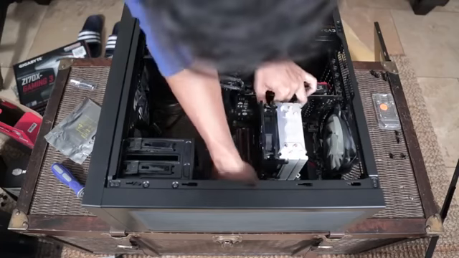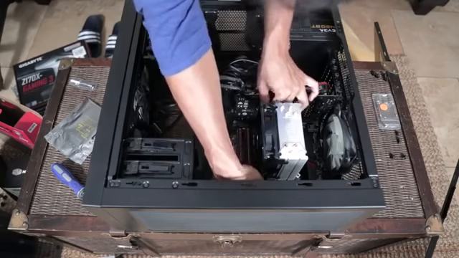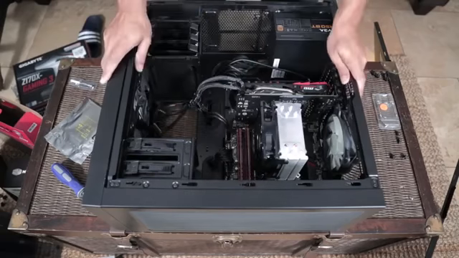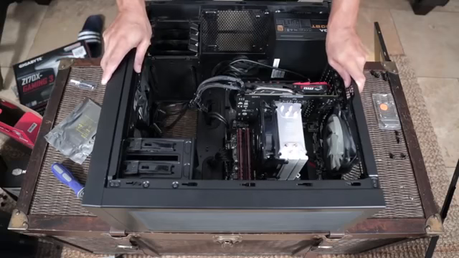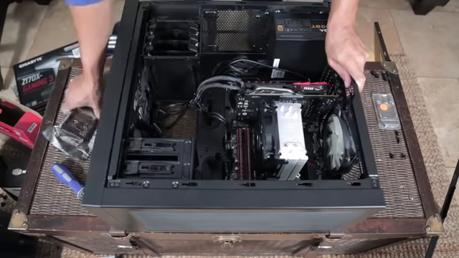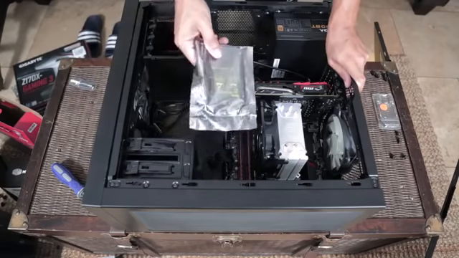Looks like it's clipped on pretty safe. I'll try to tuck this wire away as best I can. And everything looks pretty good. We've almost got a fully built computer. The only thing left, the drive, our solid state drive.